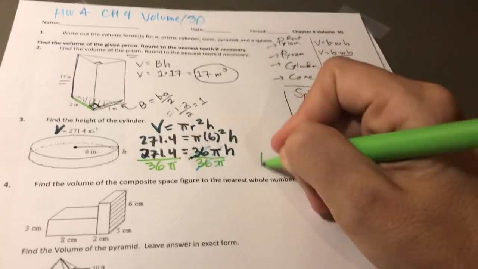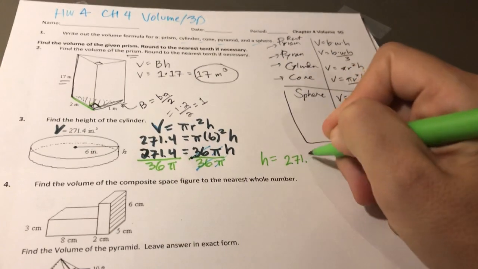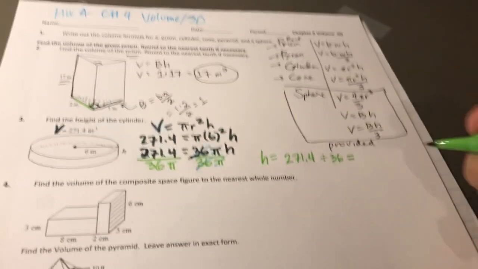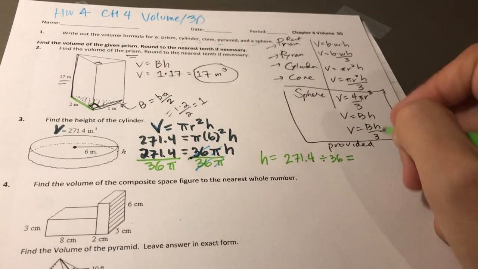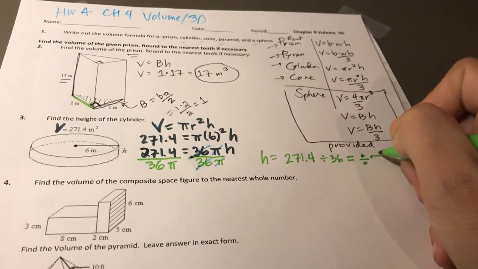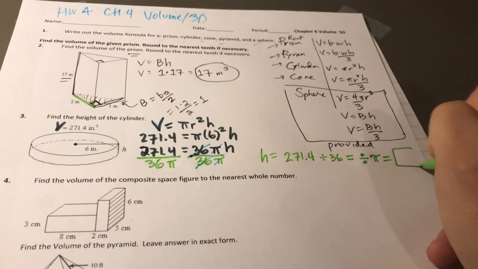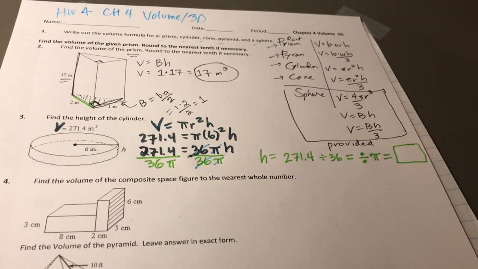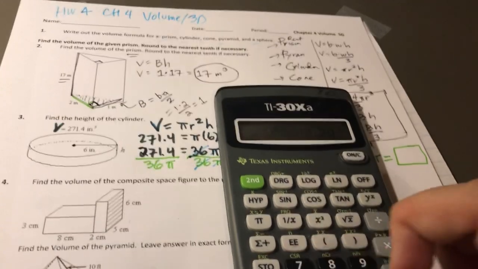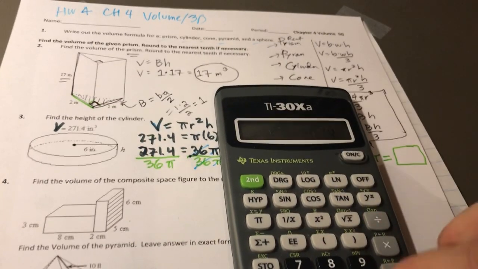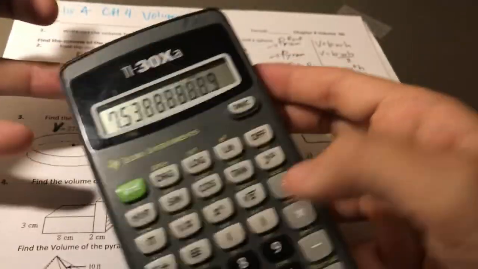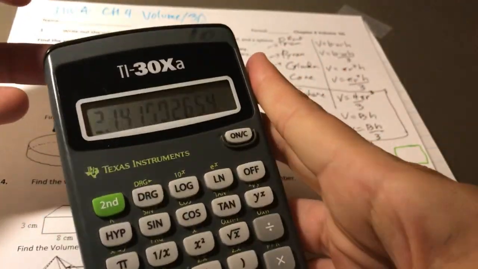So to type this in the calculator, the height would be 271.4 divide by 36 and hit equals. And then divide by the pi button and hit equals. And that should get us our final answer. Okay, so let's take a look here. 271.4 divide by 36, enter. Okay, and that's what I get. And then divide by pi, enter.